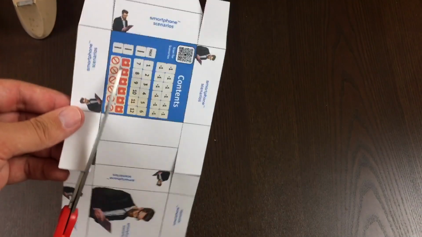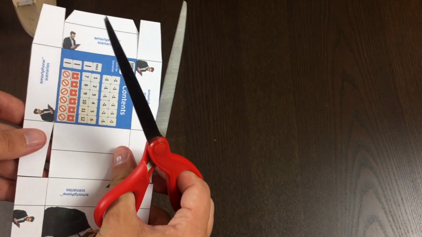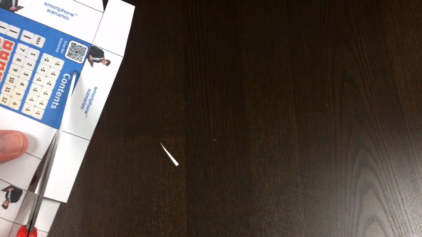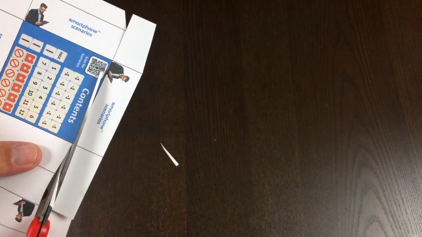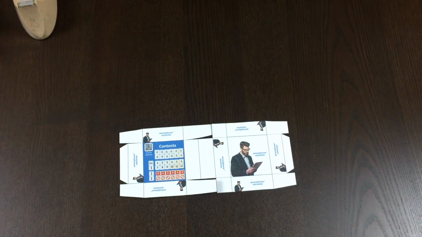All right, so if you need to, watch me first. Okay, just a cut like that. And a cut like that. So this is kind of weird because it's on the inside, not on the outside like the other ones were. All right, so when you're done, it should look like that. All of the cuts are done. Let's go ahead and start folding.